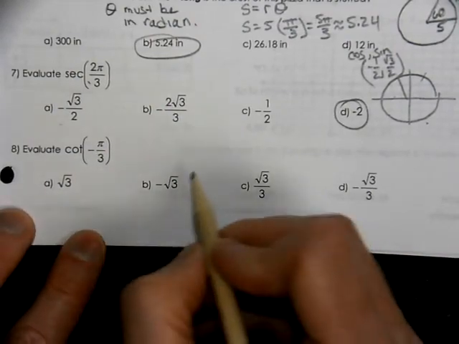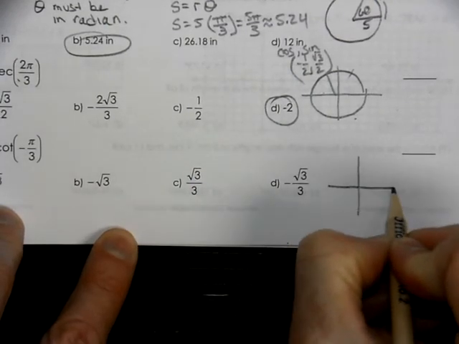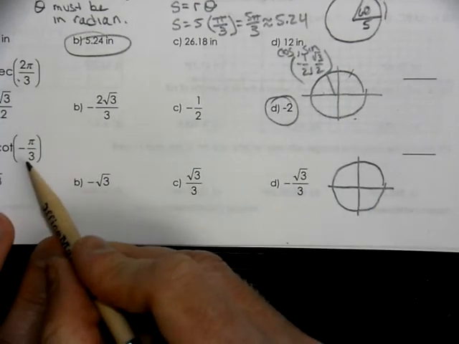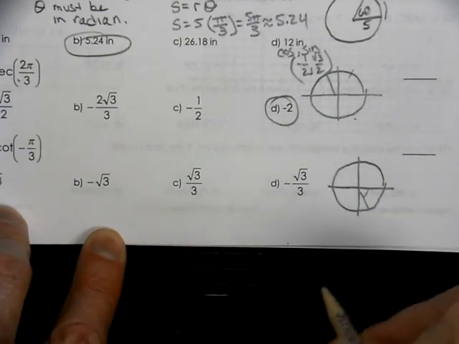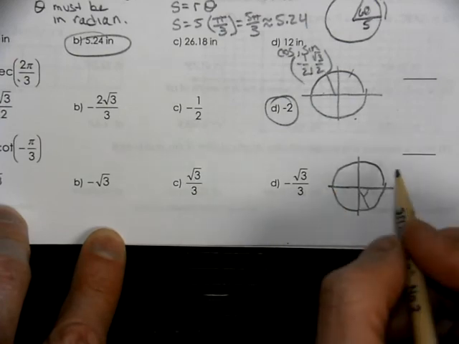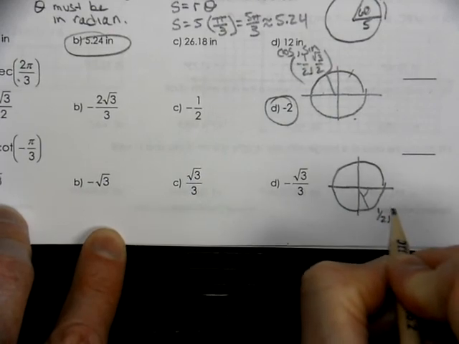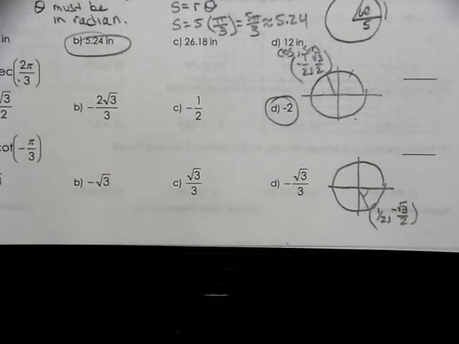Evaluate the cotangent. Okay, this says negative pi over 3. So negative pi over 3 means go down. That's 1/3 of the way, halfway around. This is over a little bit. This is down a lot. That's how I remember what my coordinates are. A little bit is always a half. A lot is always root 3 over 2.